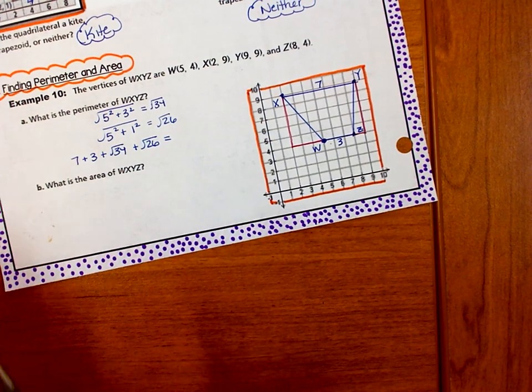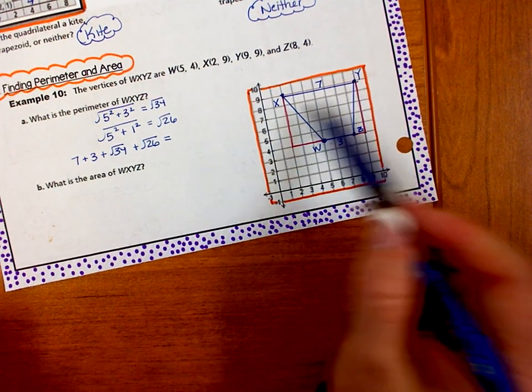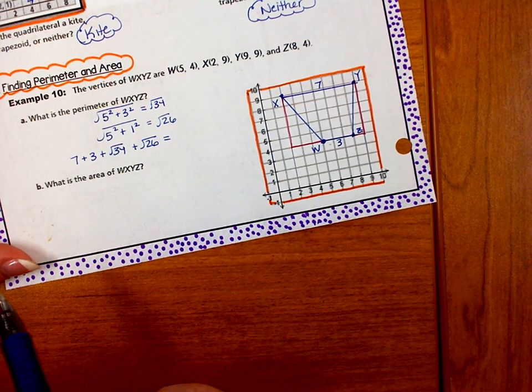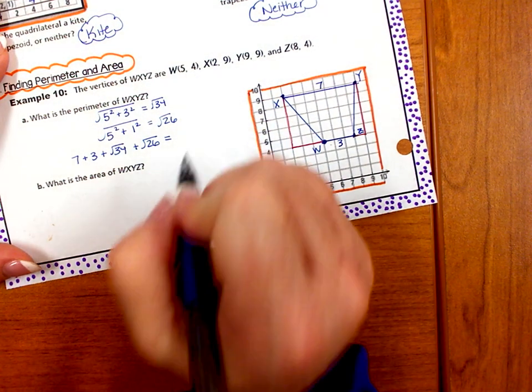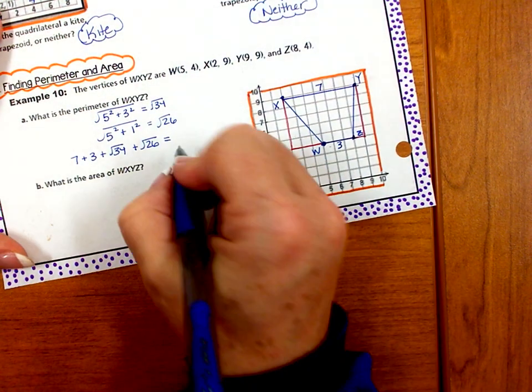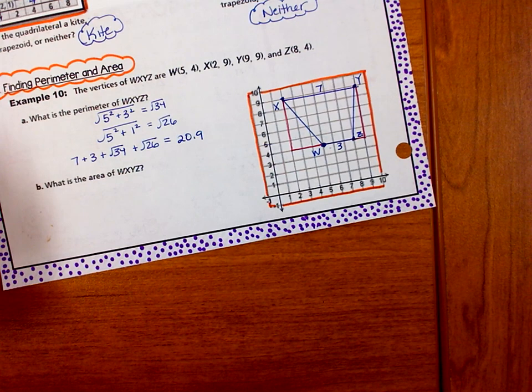And we don't want to leave this in radical form because perimeter is more of an application, and we've talked about that before. But when you go ahead and put this in your calculator to add it all up, you're going to leave it in decimal form, but you'll have to round it a little bit. So if we round it to the nearest tenth, it's going to be about 20.9. And that's going to be our perimeter.